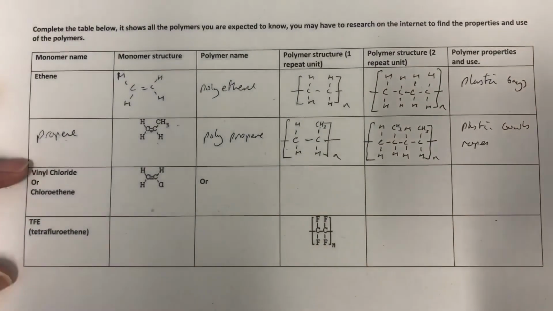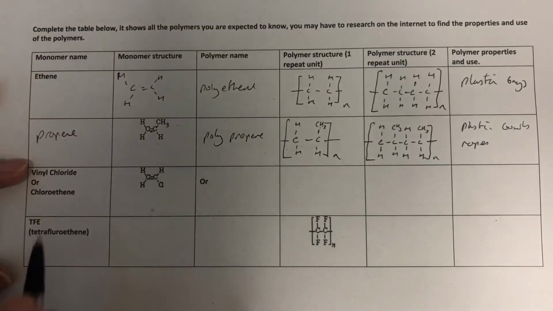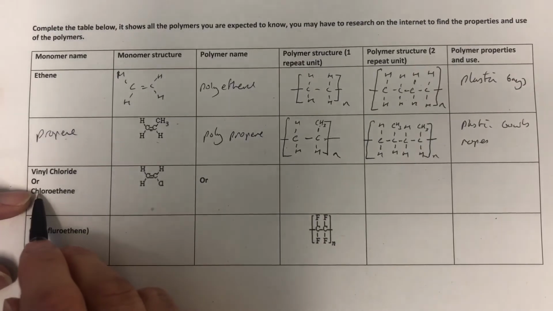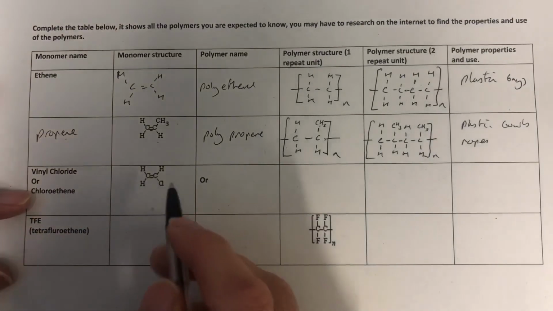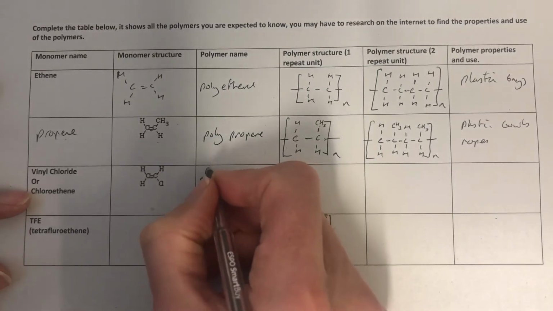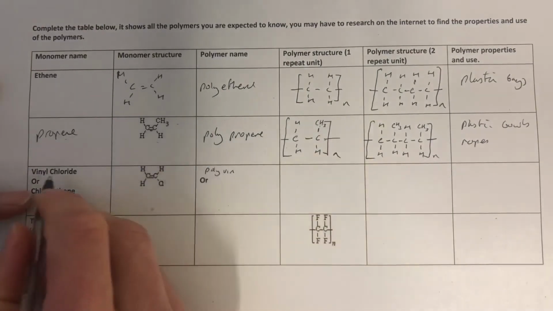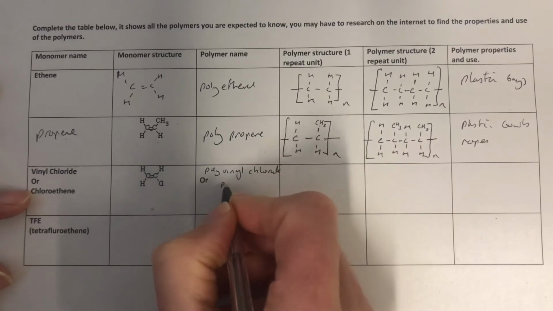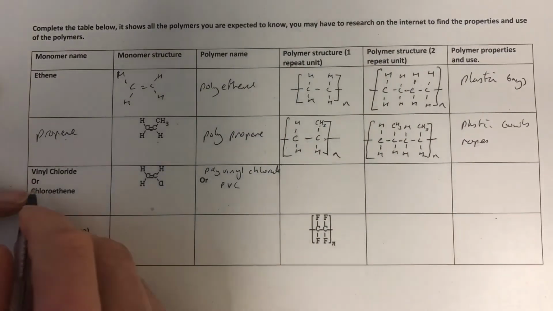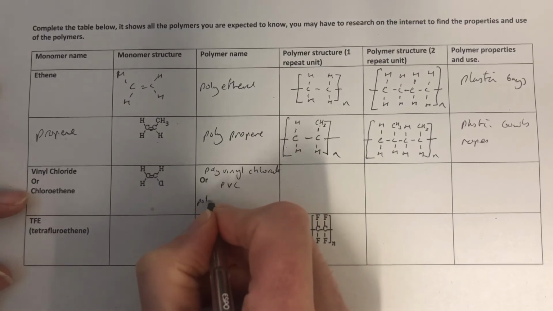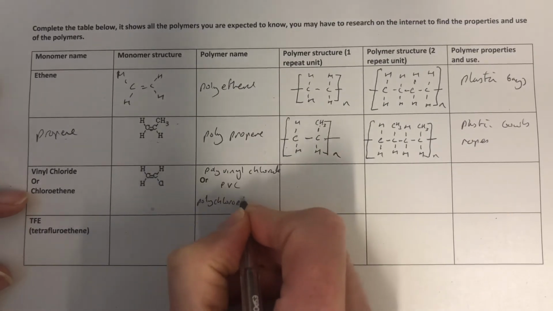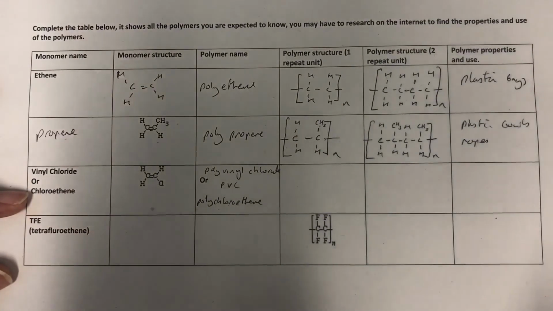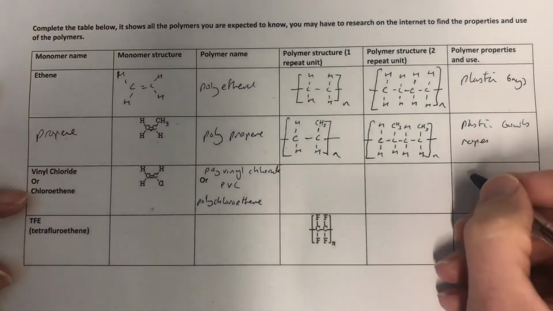Right, so next, vinyl chloride. It's an old-fashioned name. A more modern name is chloroethene. So it's ethene, but with a chlorine down there. So this is going to be polyvinyl chloride, because remember we just take the name of the monomer. That can be shortened to PVC, or we can say polychloroethene. PVC is a much more common name amongst the non-chemist population of the world, and you can have PVC windows.